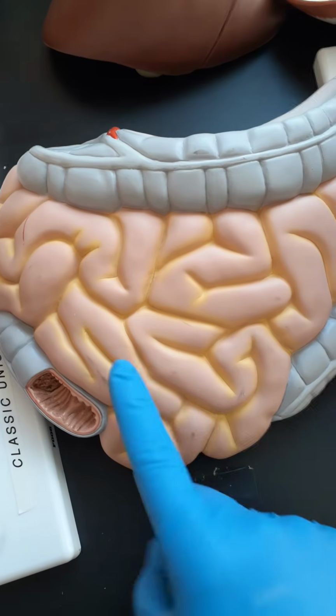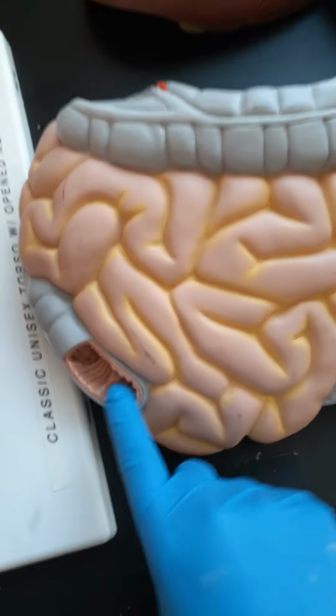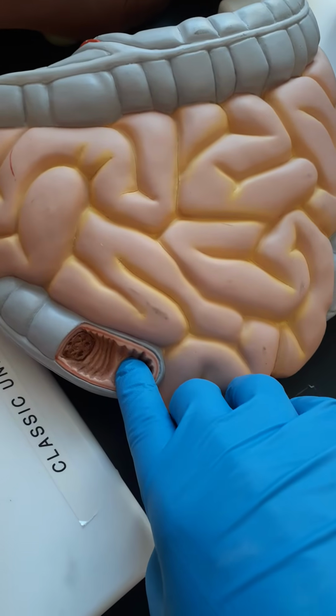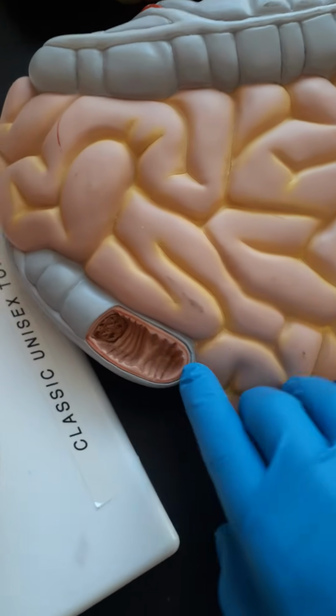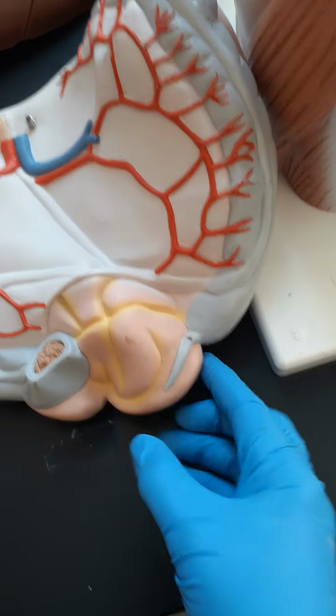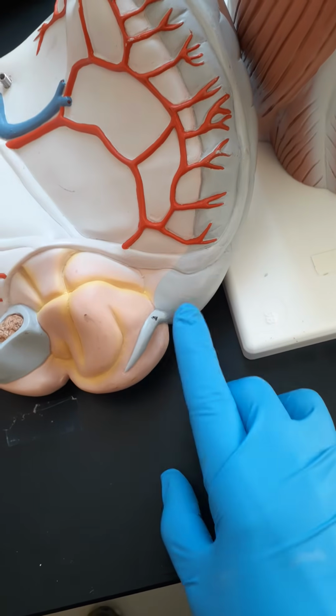Once chyme has passed through the ileum, it is going to enter into the large intestine via this little triangular structure here. This is the ileocecal valve. Okay. This blind-ended outpocketing is the cecum. If we flip this over, we can see that the vermiform appendix is extending off of the cecum.